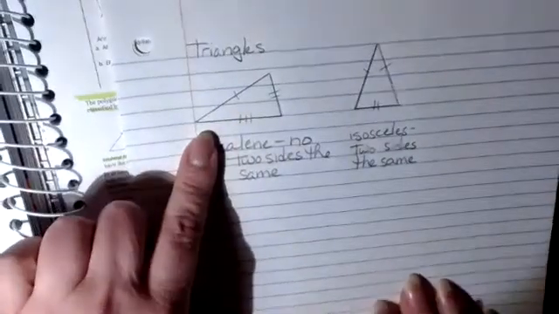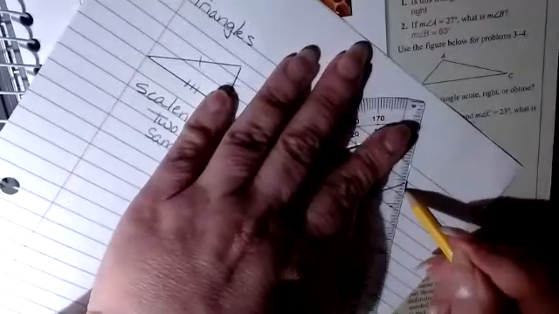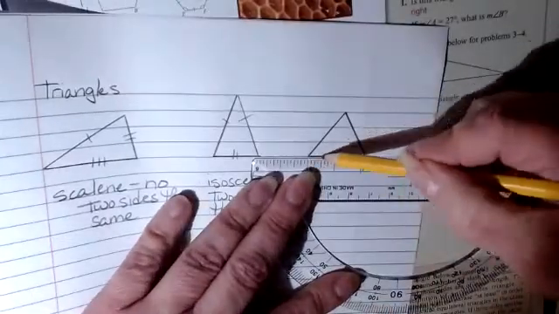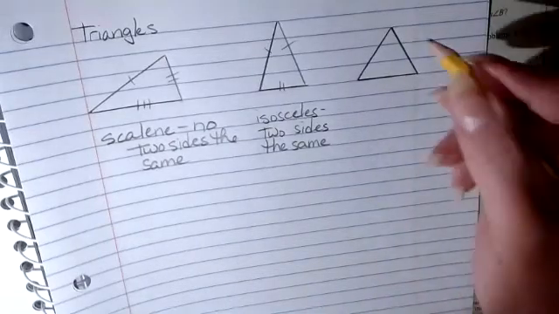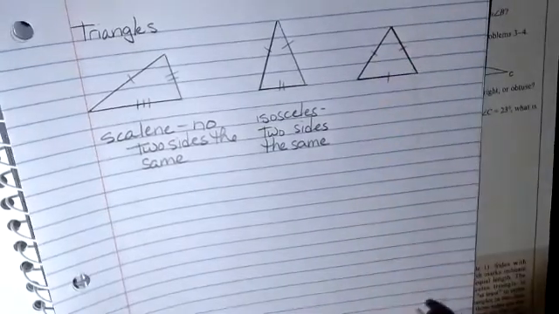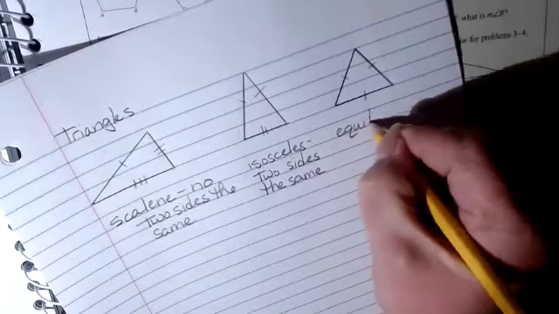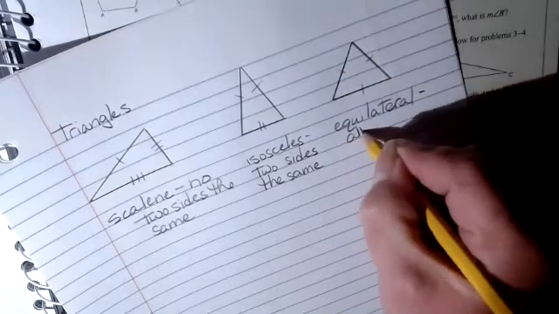Okay, so we got scalene, none of the sides are the same. Isosceles, two are the same. So can you figure out what's going to come next? Right, everybody's the same. Now, I'm going to do the best I can on this, and you do the same thing, because I realize it'll be a little hard to just get it right by eyeballing it, but that's what we're going to try. And we're just going to pretend that all those sides are the same, although actually I'm pretty proud of that one. I think that one's pretty good. All right, if I slash it, all the sides are exactly the same. So this is called an equilateral triangle, because all the sides are the same length.